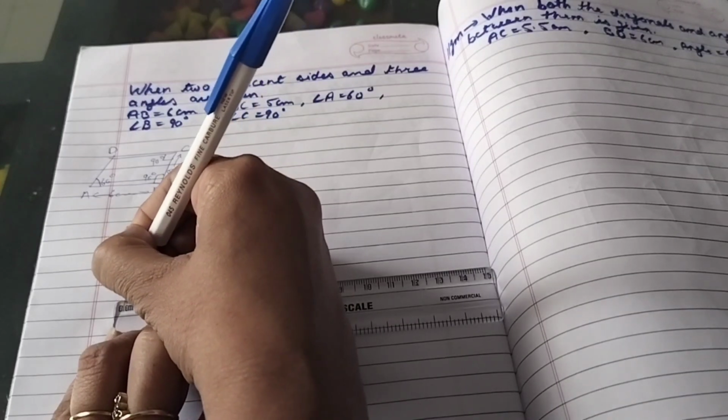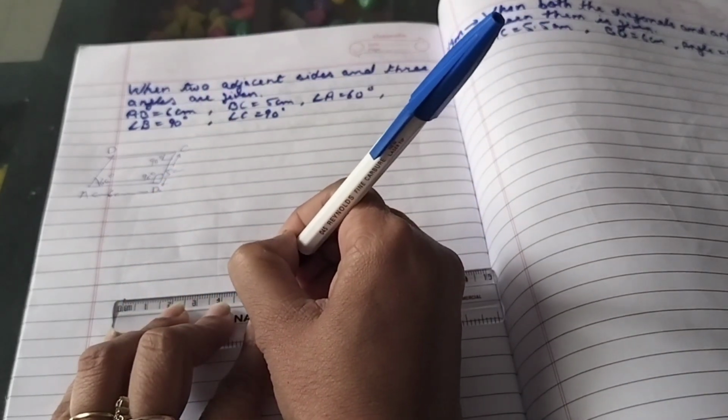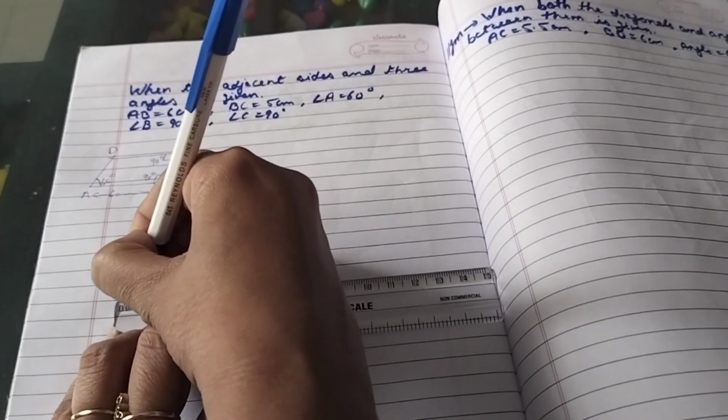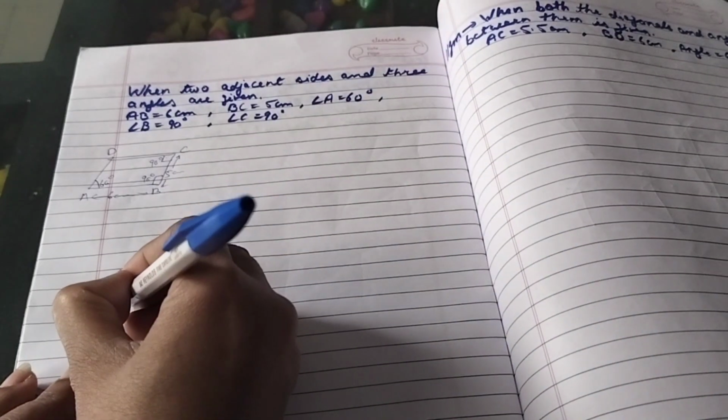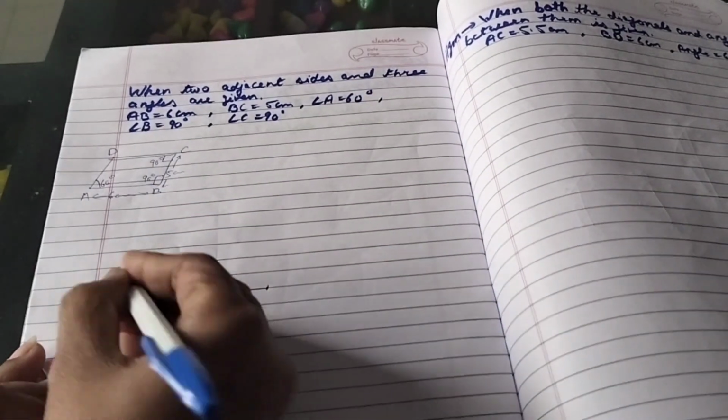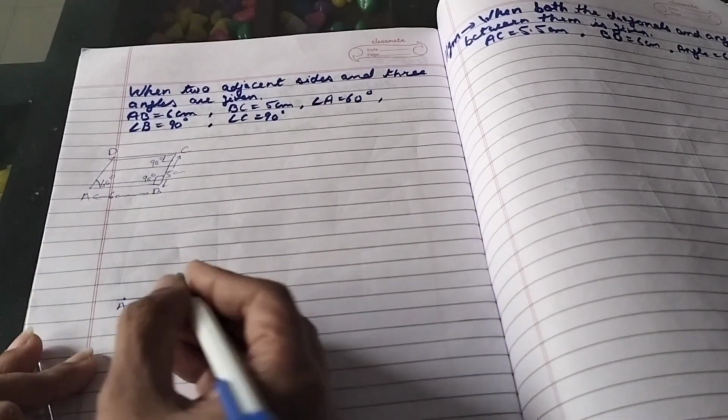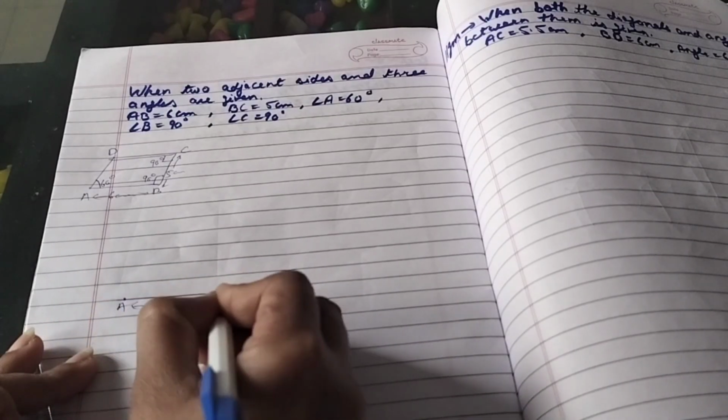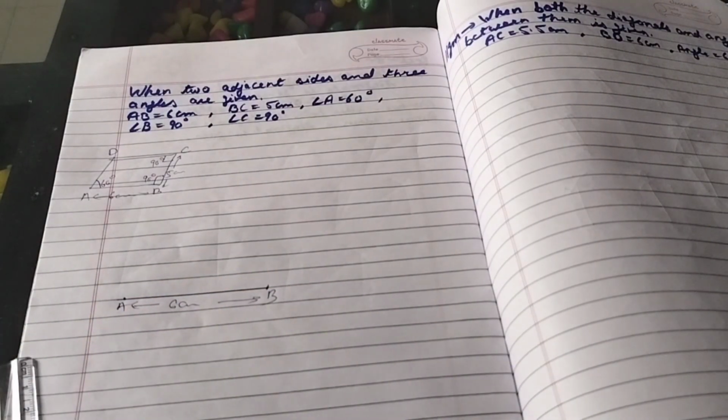This is your A point and this is your B. So we have joined these two. This is your A, this is your B. A to B is your 6 centimeter. So first of all, we have constructed a line AB of 6 centimeter.